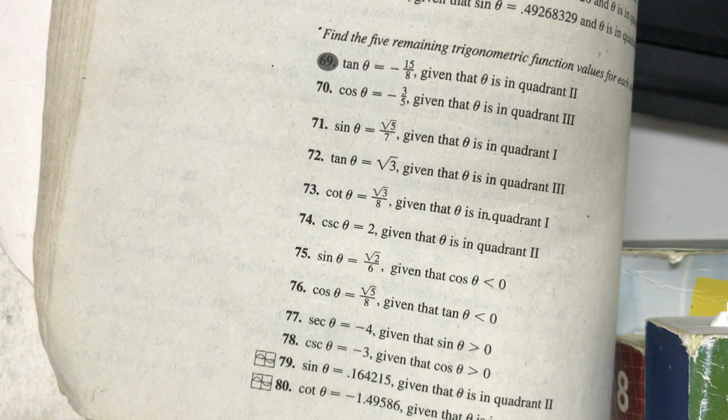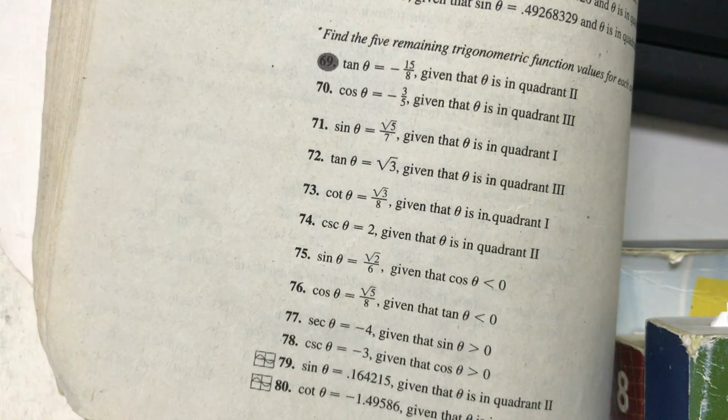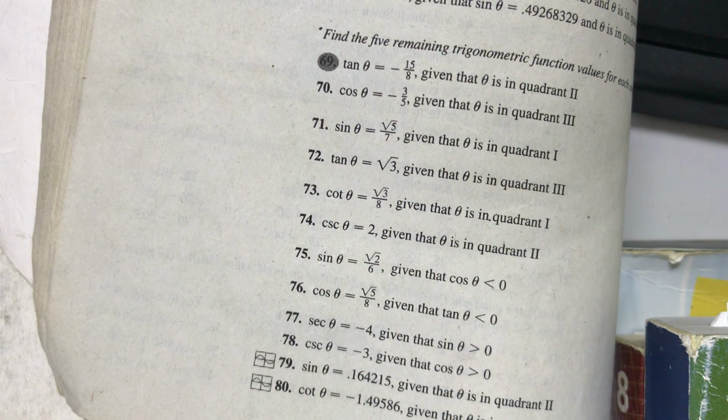So, let me just rewrite it. Number 69. Tangent theta is negative of 15/8.